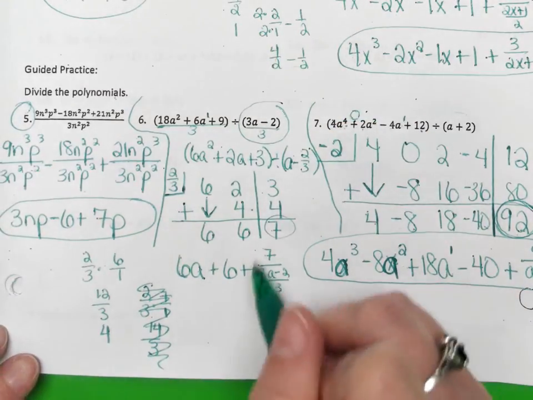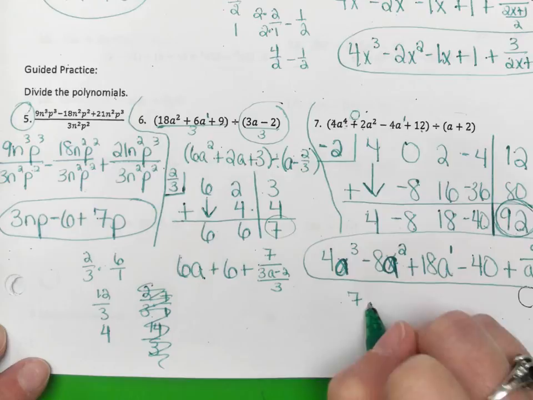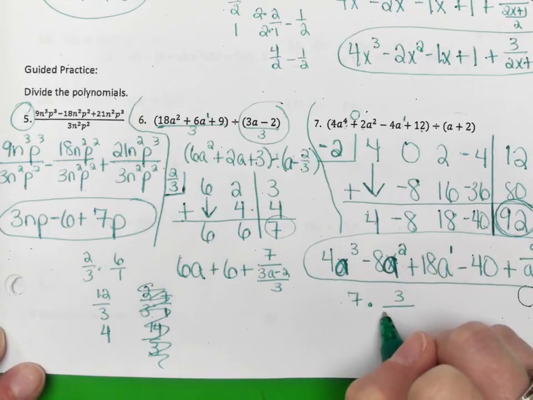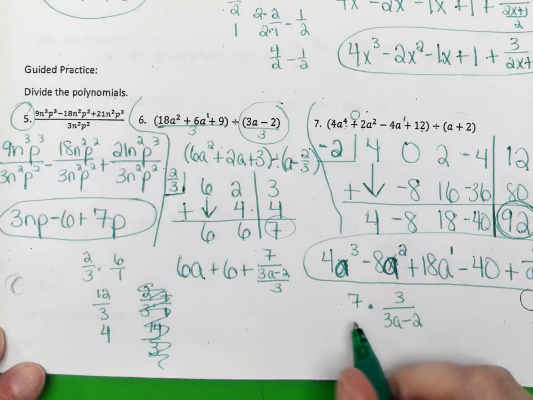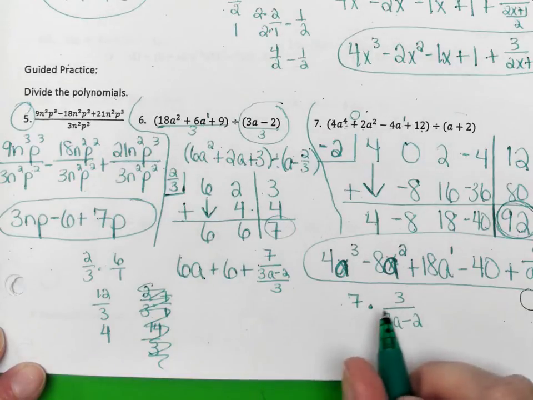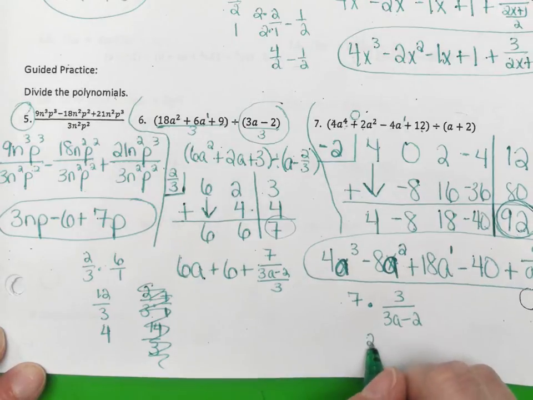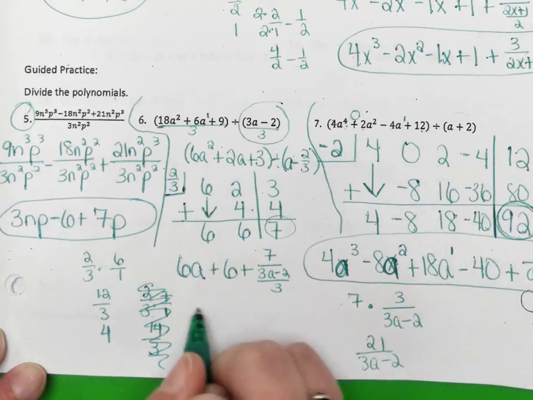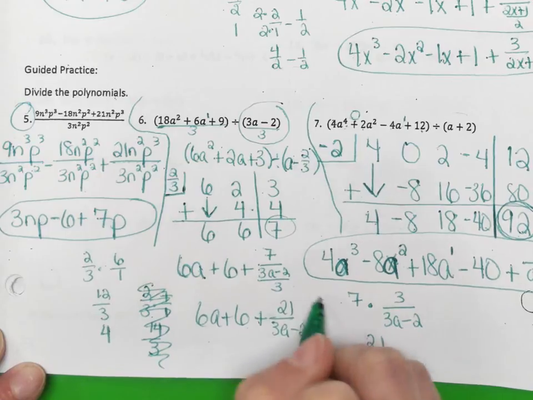Okay, do I like this crazy hot mess right here? No. What do I keep? 7. Change division to multiplication. Switch it. You get 3 over 3a minus 2. What can I multiply? Come on. What can I multiply? 3 and 7 is 21 over 3a minus 2. So it's 6a plus 6 plus 21 over 3a minus 2.